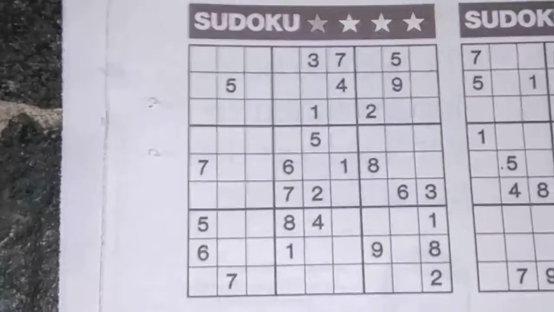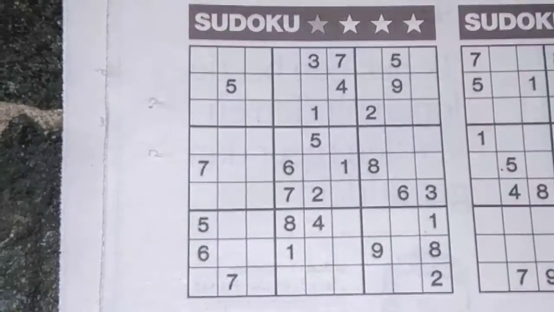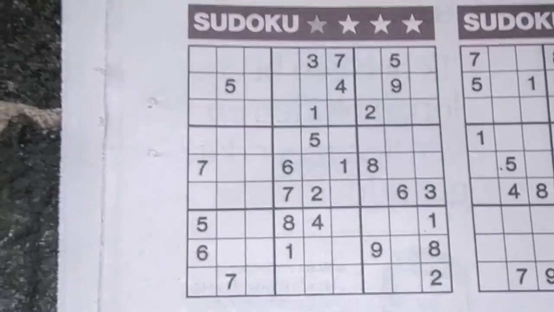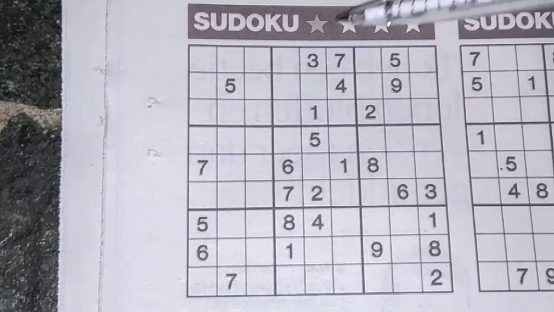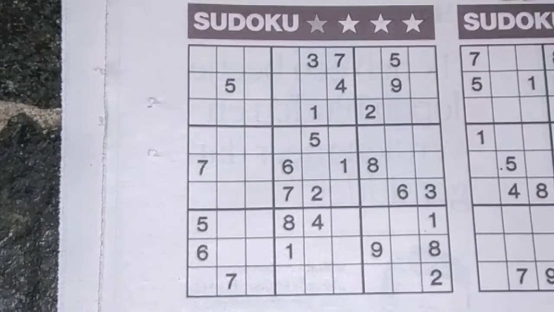And before I start, I now always count the printed numbers. So we have a sum of indication of the difficulty level. And the 1 star has always 27 printed numbers, digits.